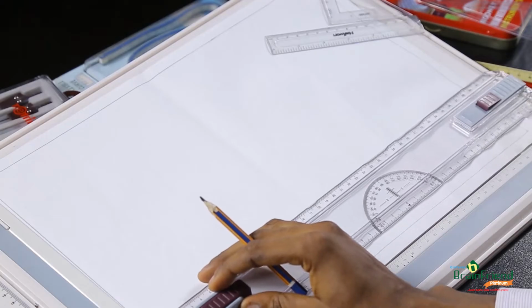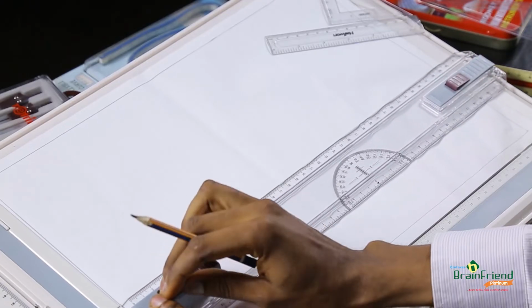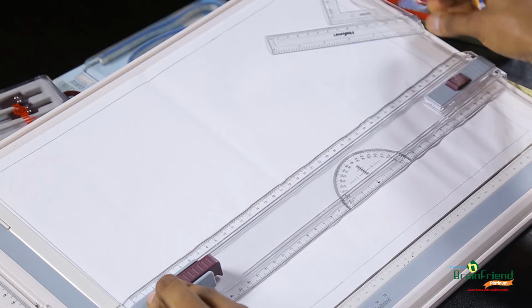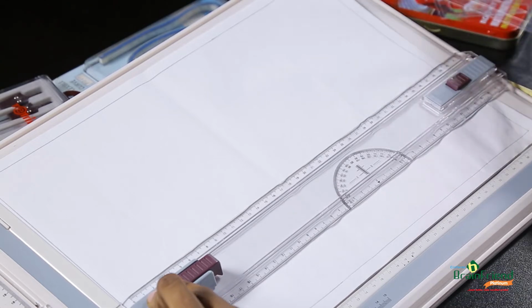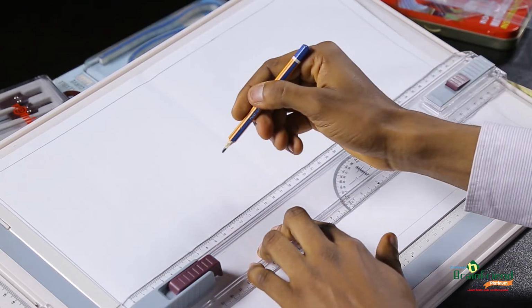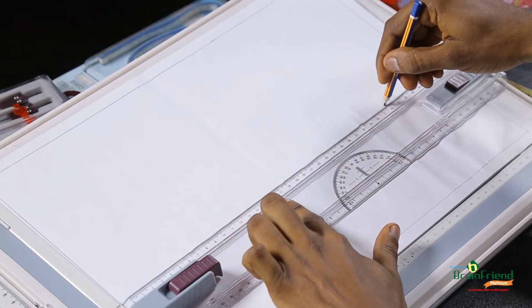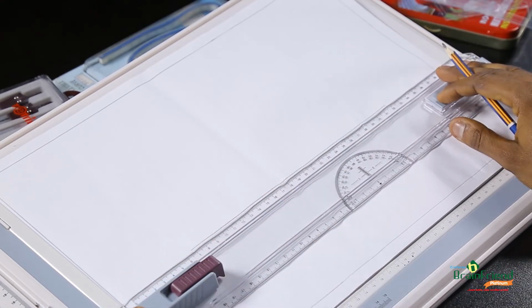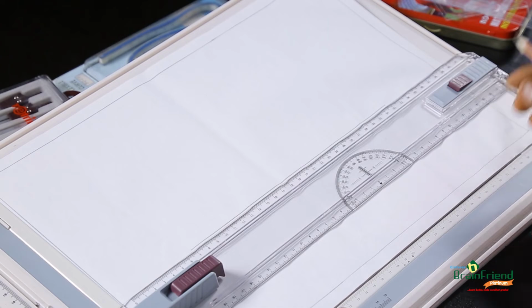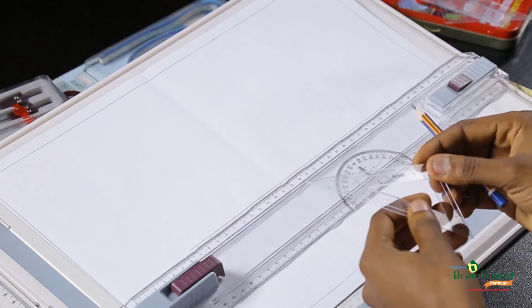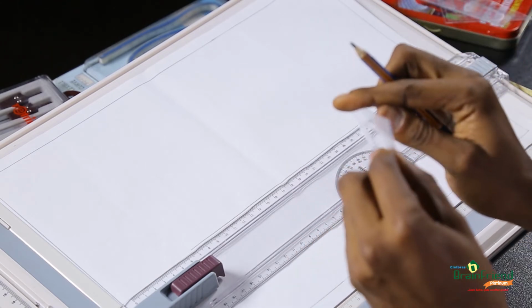Like I told you earlier, ensure your T-square is properly placed on your drawing board. The first thing you do is to draw horizontal line. Make sure your line is straight. The next thing you do, pick your 30 degrees set square.